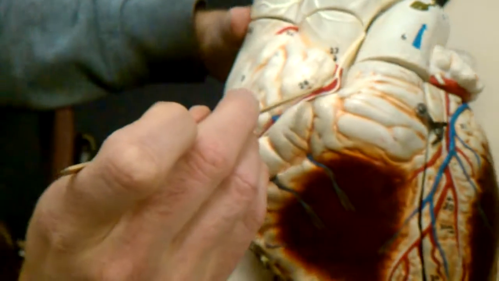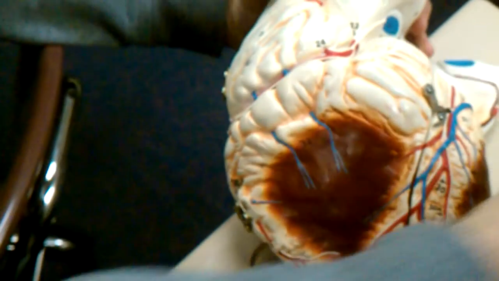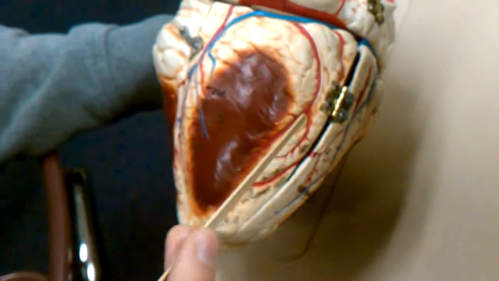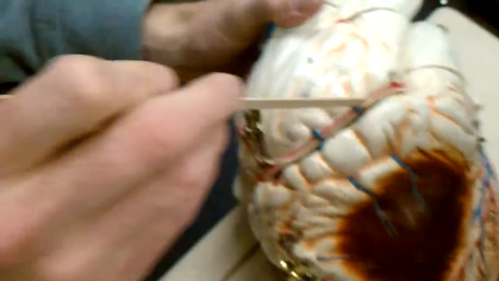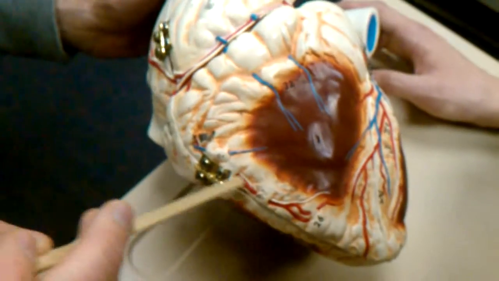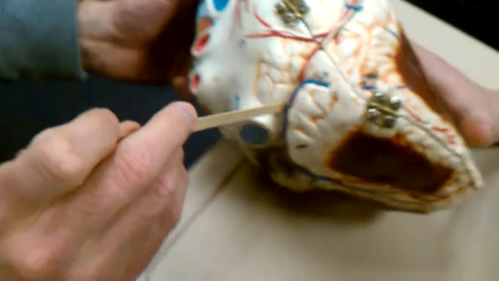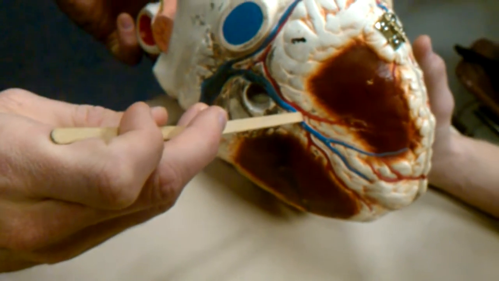The right coronary artery throws off your, oh wait a second, I'm sorry. The circumflex also throws off your obtuse marginal artery, which also could be called your left marginal artery. Your right coronary throws off your right marginal artery or your acute marginal artery. The right keeps its name and continues around, and it throws off the posterior interventricular artery.